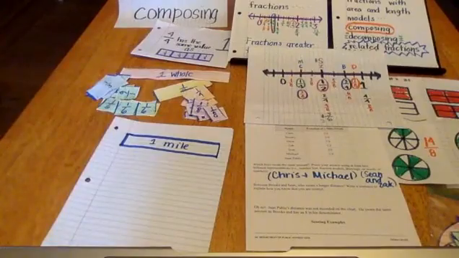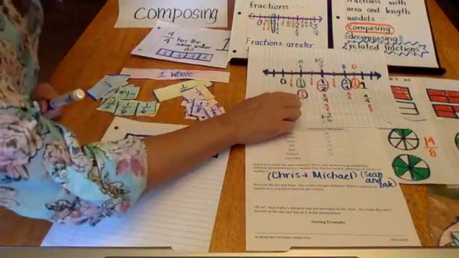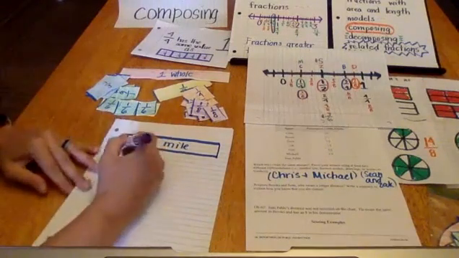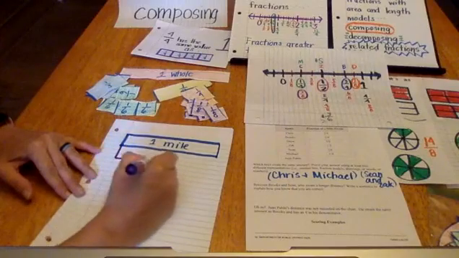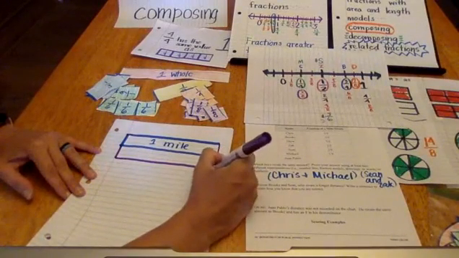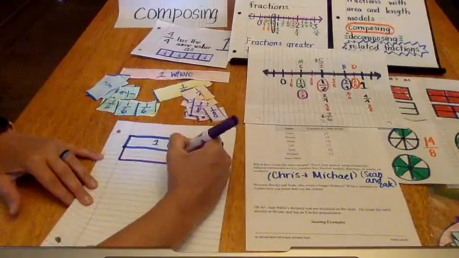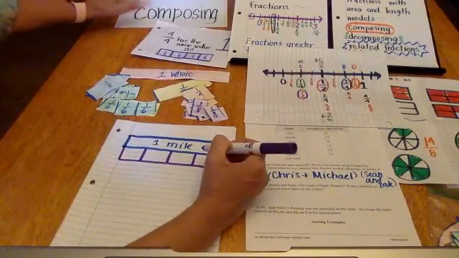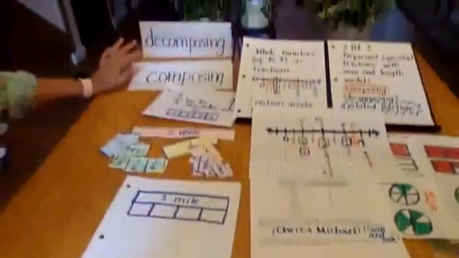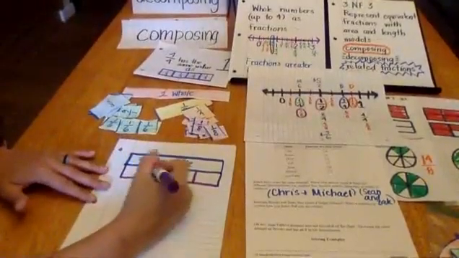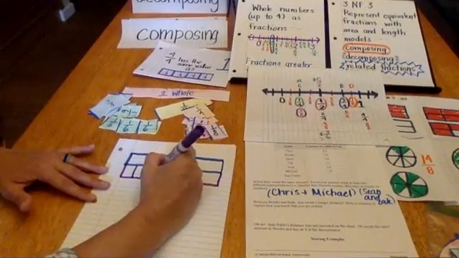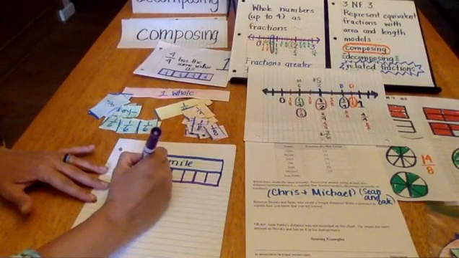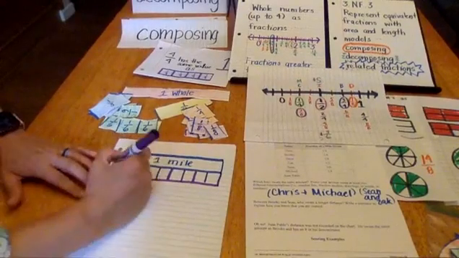So I'm going to do Chris in purple, like I did here. I could try to keep it color-coded. So 2/8 of the mile. I know if I do 2/8 of the mile, I'm going to take my mile and partition it into eighths. And I know to do that, I partition in half. Then I partition each half, or decompose. Then I decompose each fourth in half, and that gives me my eighths. So this is 1/8. This is 2/8. So this is what Chris swam.